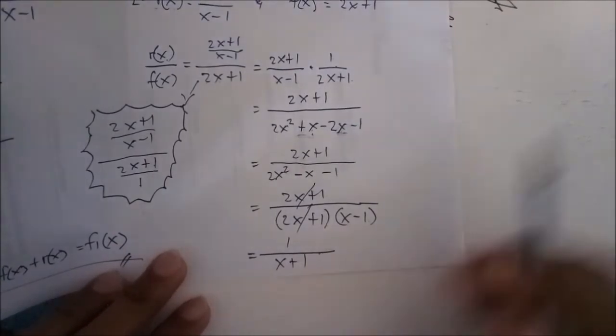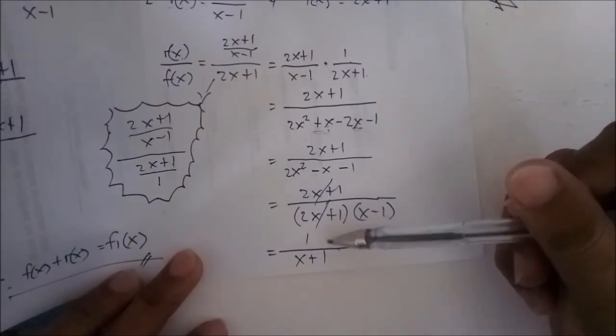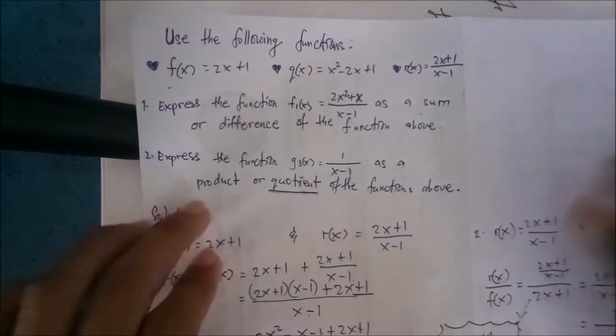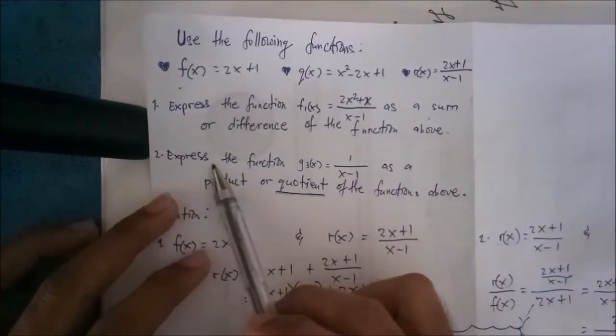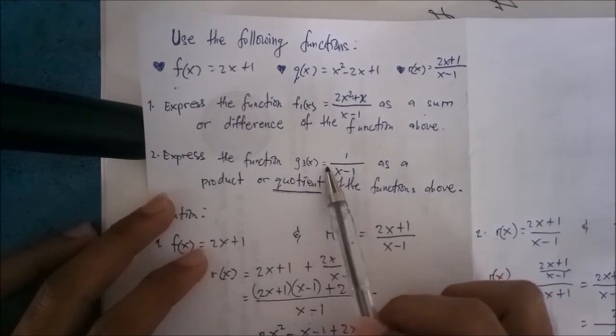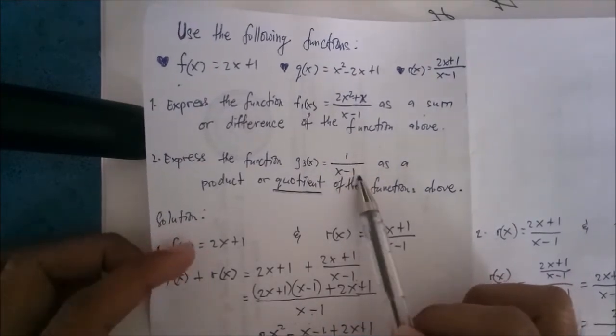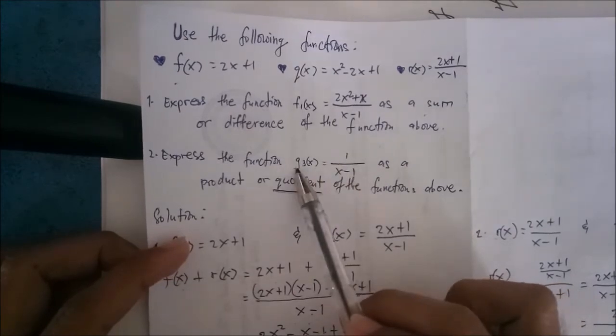Look at the question, where the given is 1 over x minus 1. So now, let's proceed. The question expresses the function g sub 3 of x as equal to 1 over x minus 1. So 1 over x minus 1 is equal to g sub 3 of x.